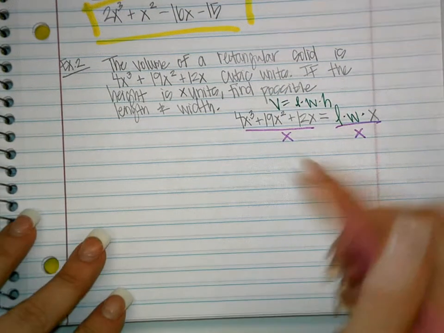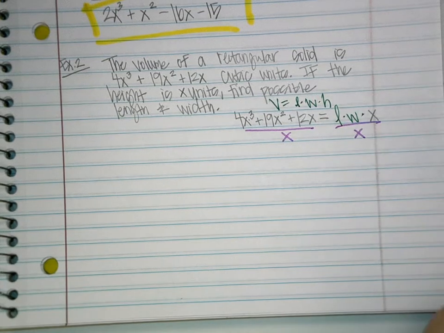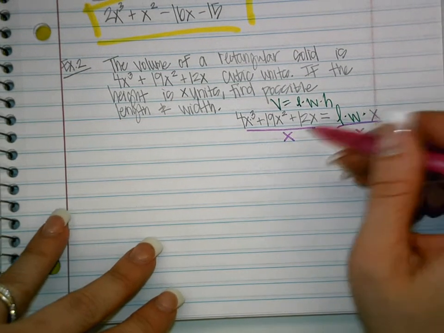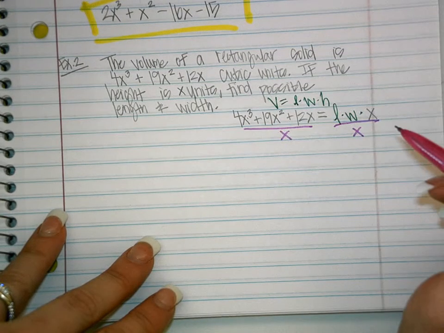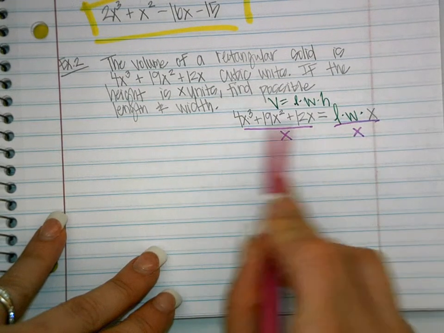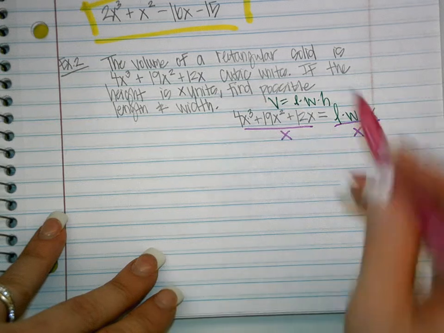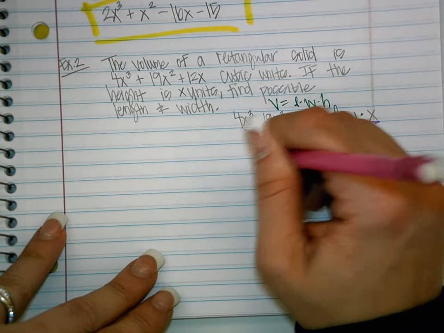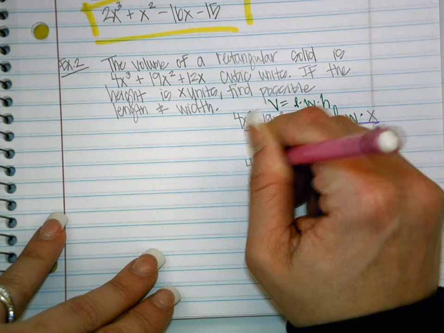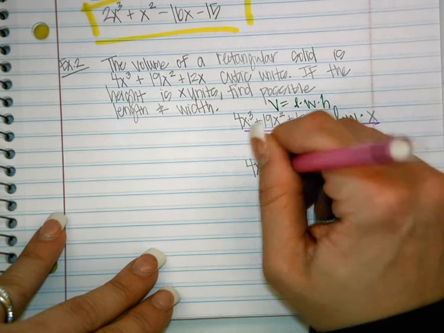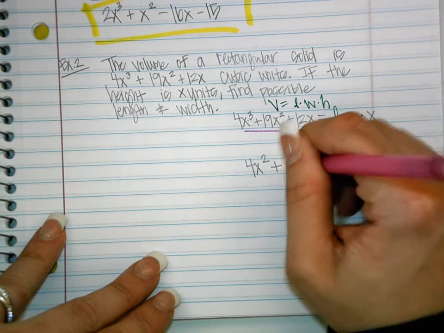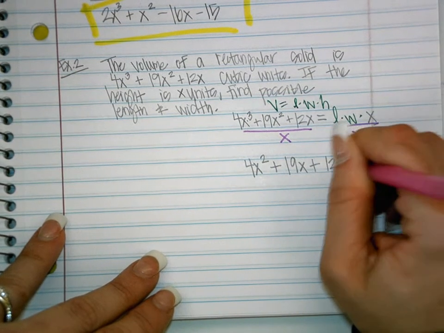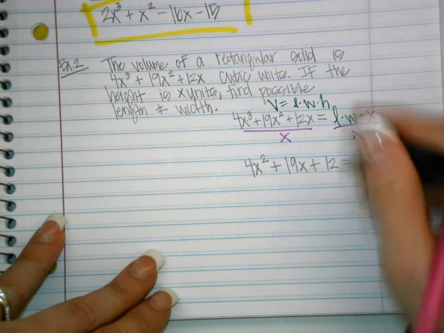Can I simply reduce the x with the 12x? No. Can I just reduce the x with the x cubed? No. You have to take out a GCF of x. If I took out an x from every single portion, what would be left behind? 4x squared. That's a 4, not a 14. Plus 19x plus 12. And that would equal your length times width.